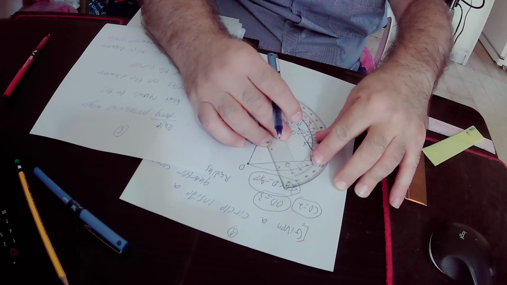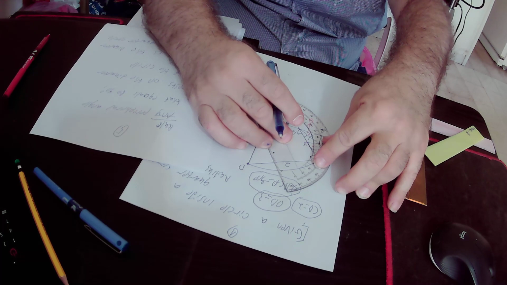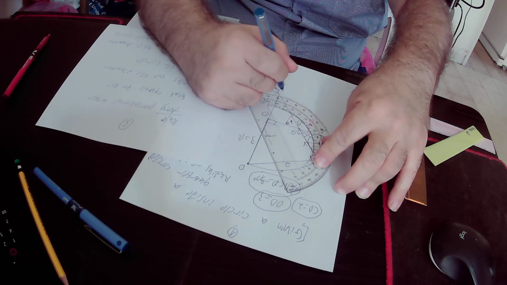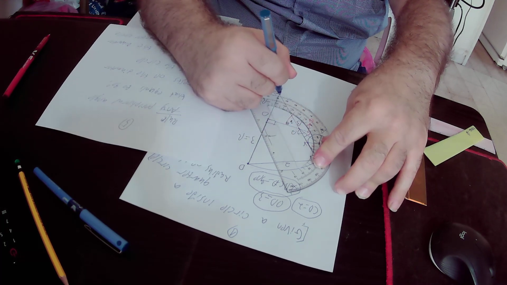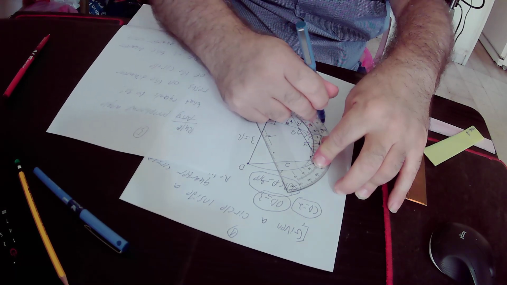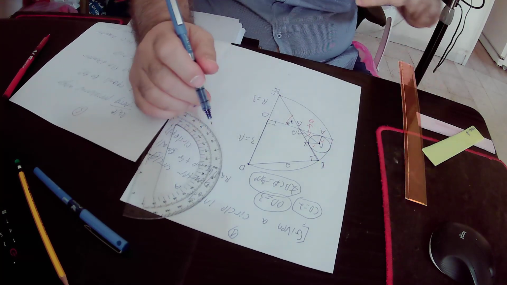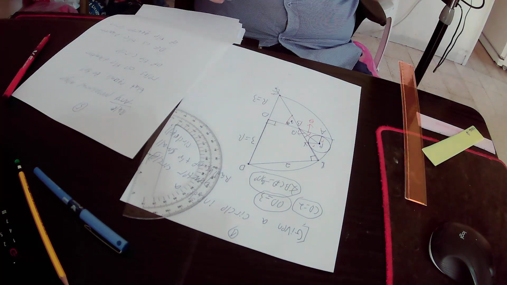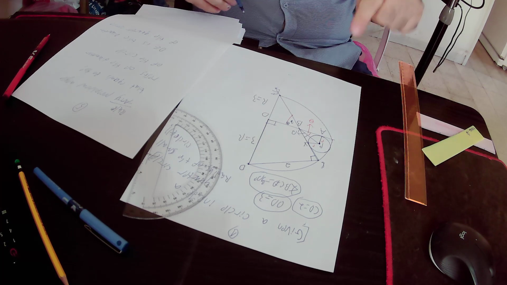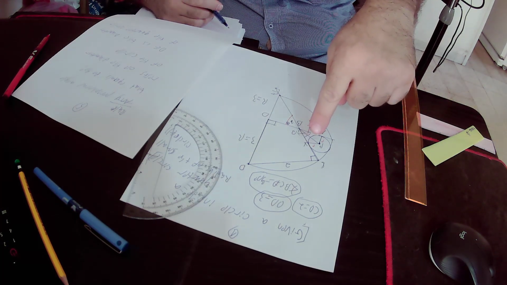So here we will get a semicircle. Okay, so we constructed a semicircle from the quarter circle.